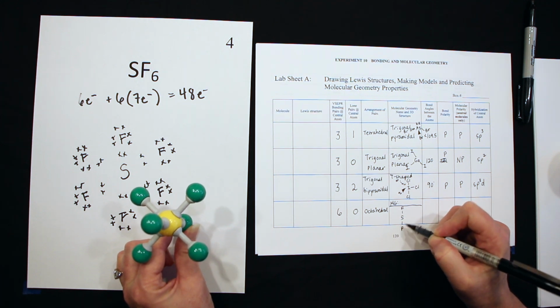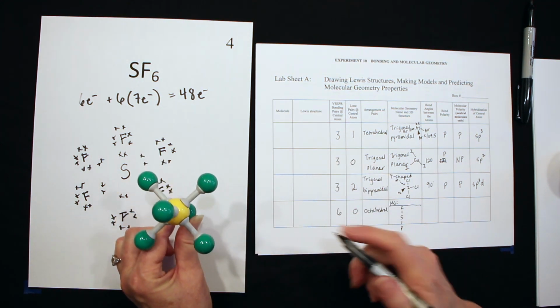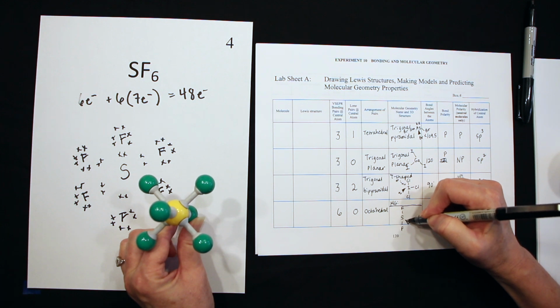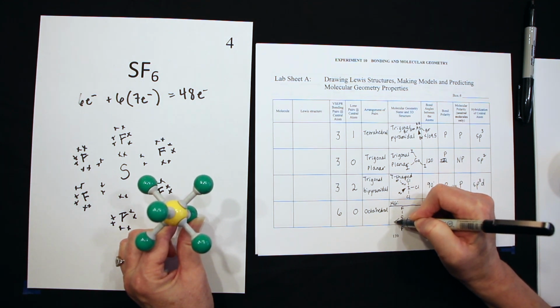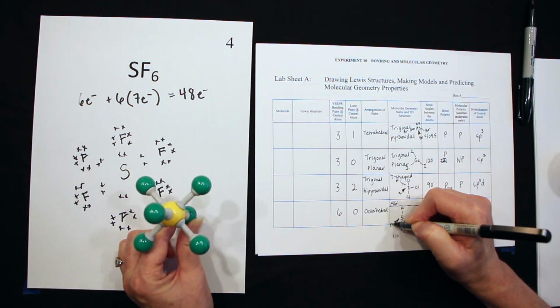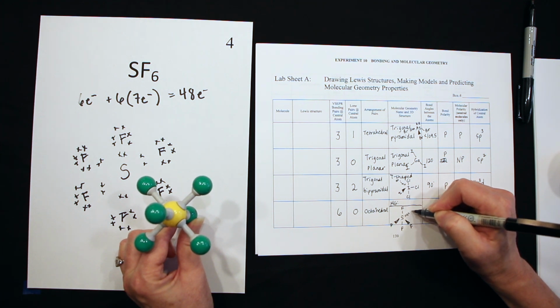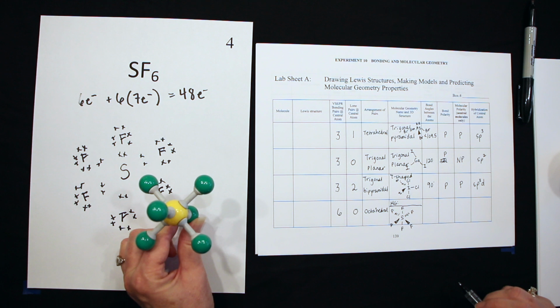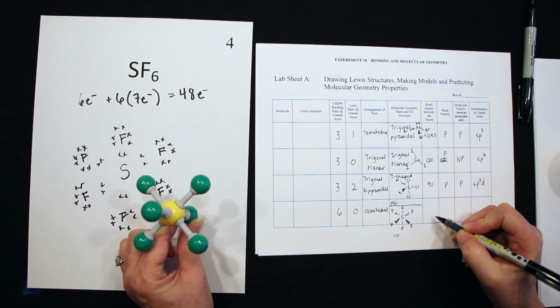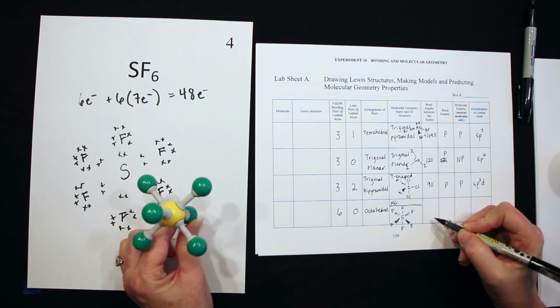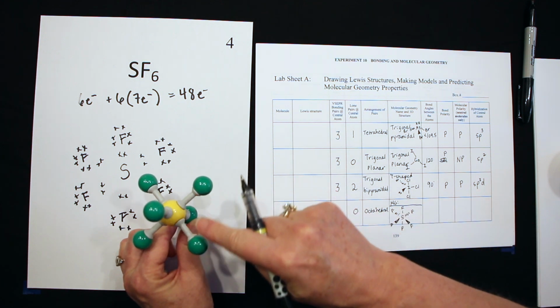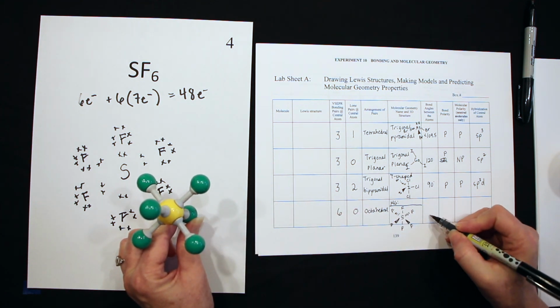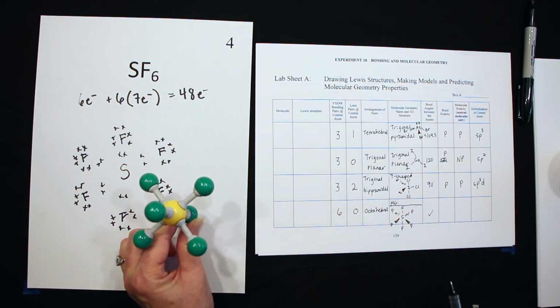And again, I'd like to do the axial ones first. I've got 2 fluorines coming out of the plane of the paper and 2 going back in to the plane of the paper. I'd like you to determine the bond angles between these atoms.